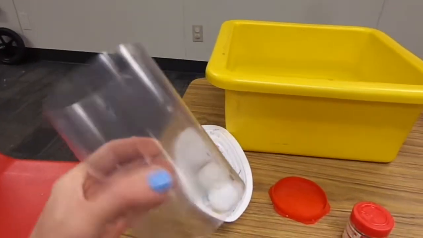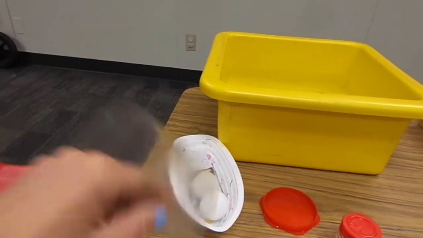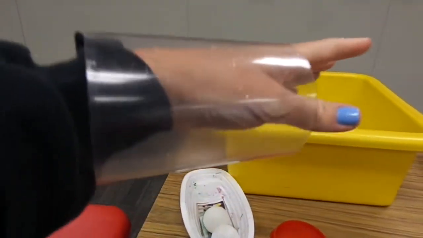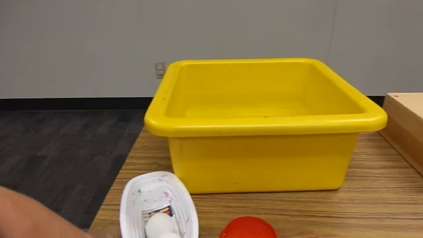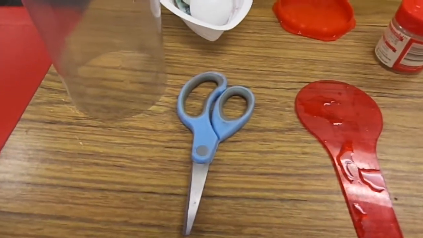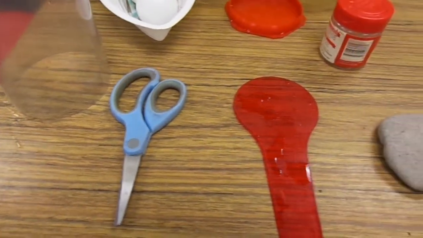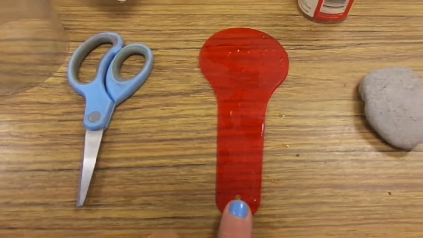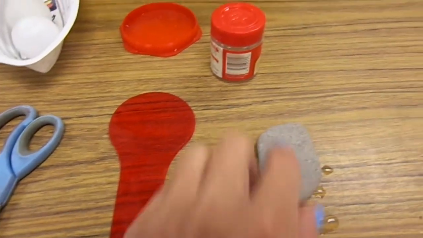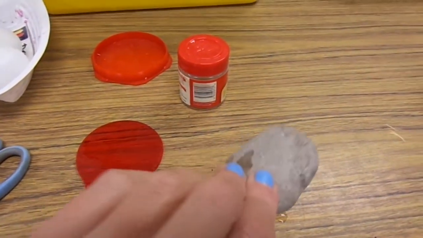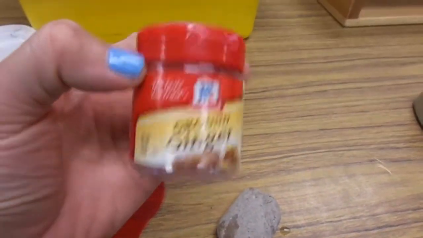So let's see what I chose from around the classroom. I have this cool piece of plastic. It has a big hole in it. See, I could put it on my hand. And I have a pair of scissors. I have a light colored changing paddle. I have a rock. I have an empty container of ginger.